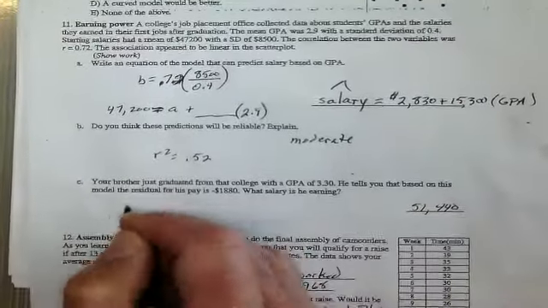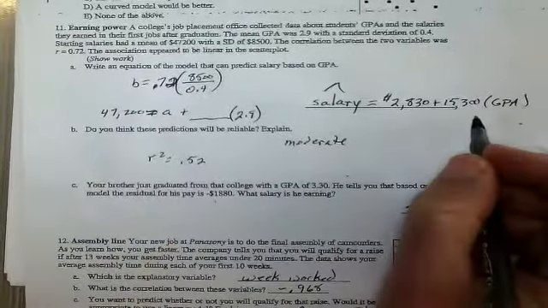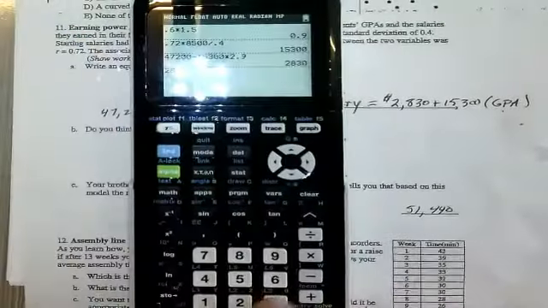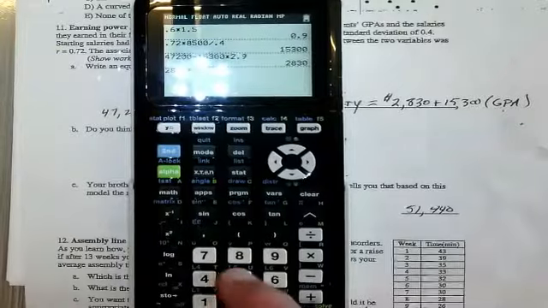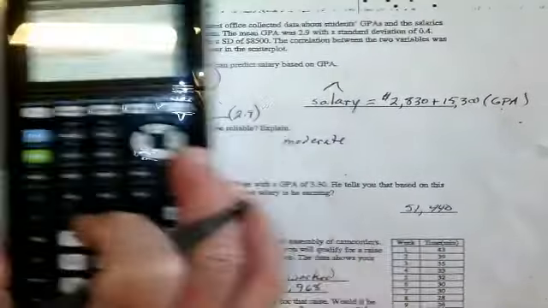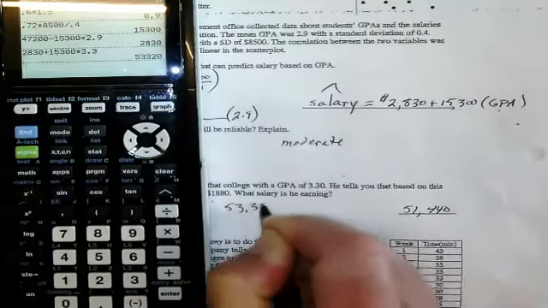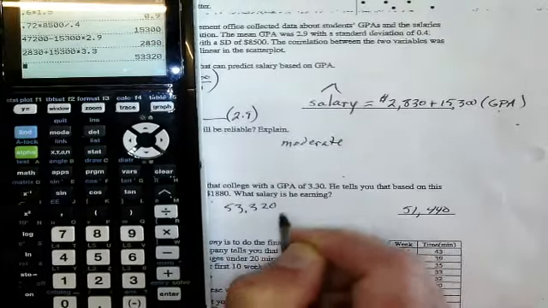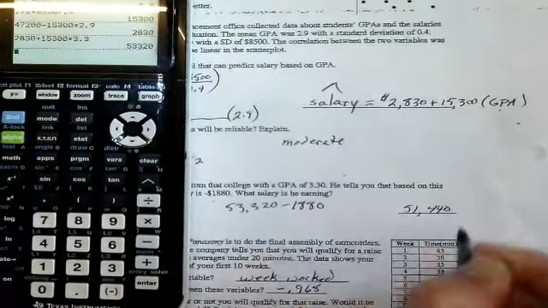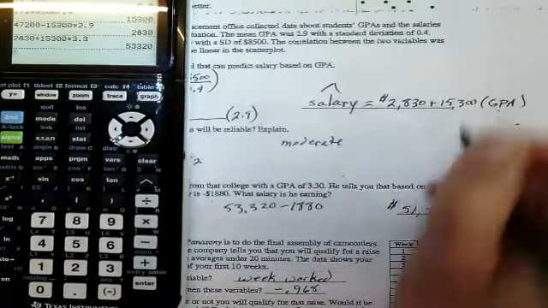In other words, we take the residual. We have to first predict his pay. We got to plug in 3.3 there. So 2830 plus 15300 times 3.3, enter. We do expect 53,320. Okay, and then we subtract 1880 from that, and we get 51,440. Put my dollar sign in there, sorry.